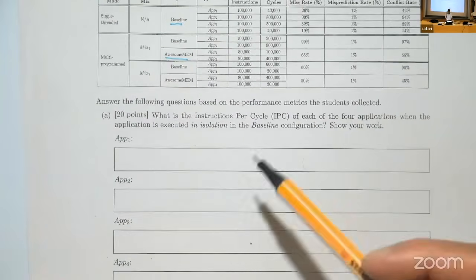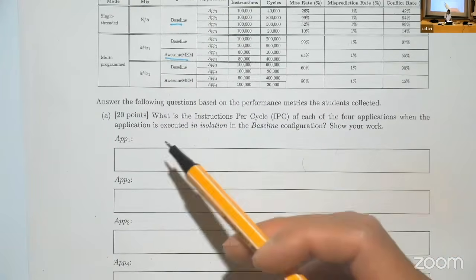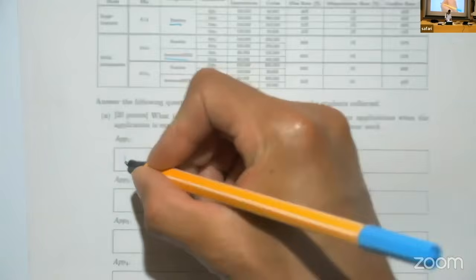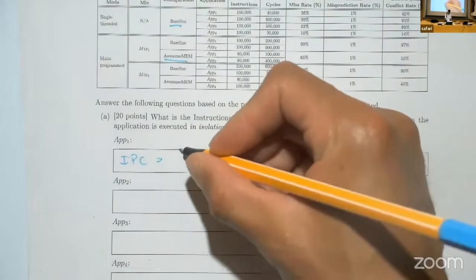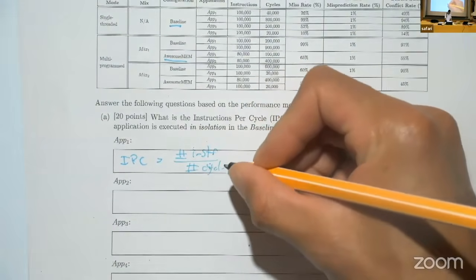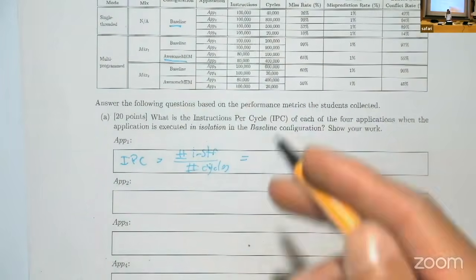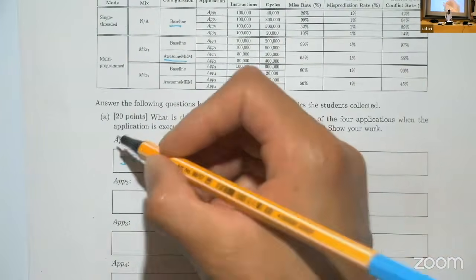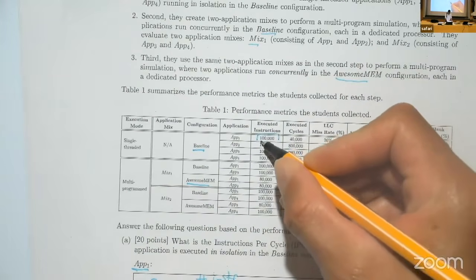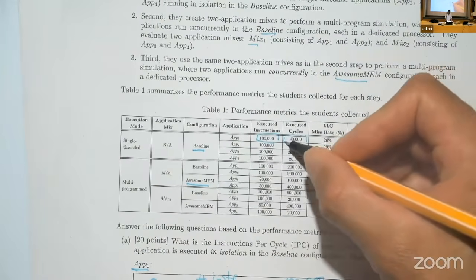The first question asks you to calculate the instructions per cycle, IPC, of each one of those 4 applications when running in isolation in the baseline configuration. IPC, as is written here, is the number of instructions divided by the number of cycles of a particular application. So you need to check the table and fill in the instructions and the cycles. For application 1, the number of instructions executed is 100,000 and the cycles is 400,000.